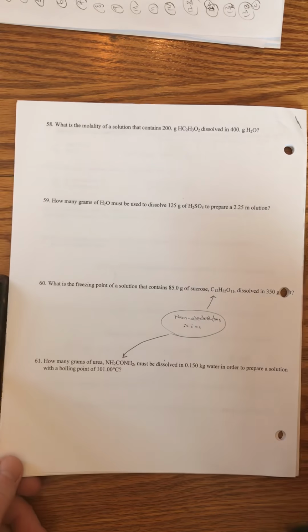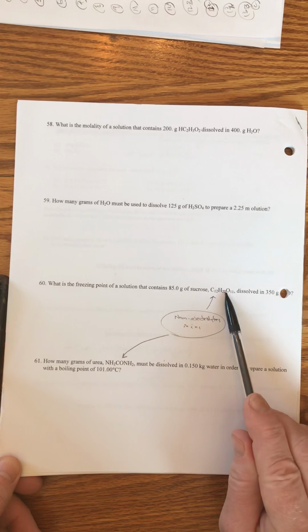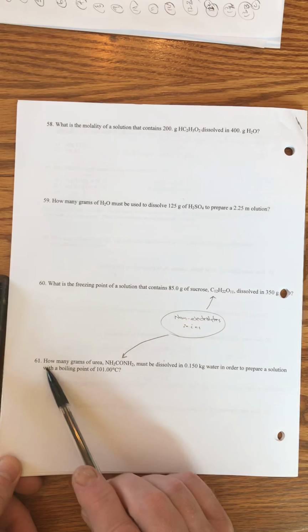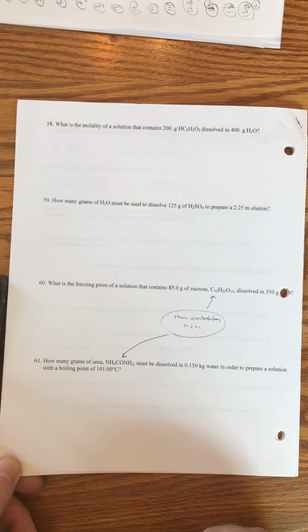And final hint, in the last two questions, in 60 they give you sucrose. That is a non-electrolyte, has a Van Hoff factor of 1. In 61 they give you urea. That's also a non-electrolyte, has a Van Hoff factor of 1.